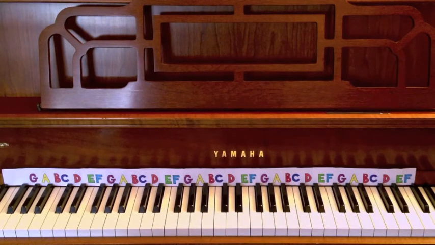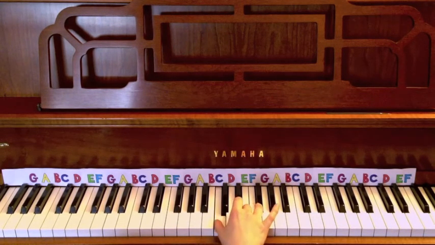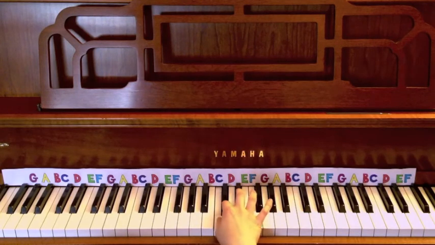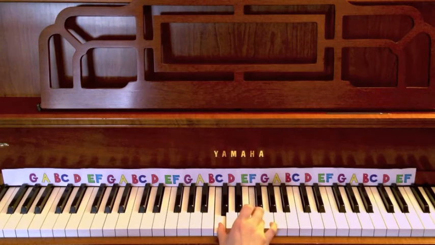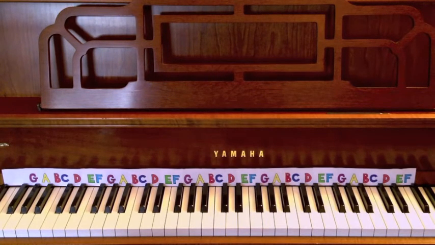Okay, so we've gone up to the major third. We have minor second, major second, minor third, major third. Now C to F is called a perfect fourth.